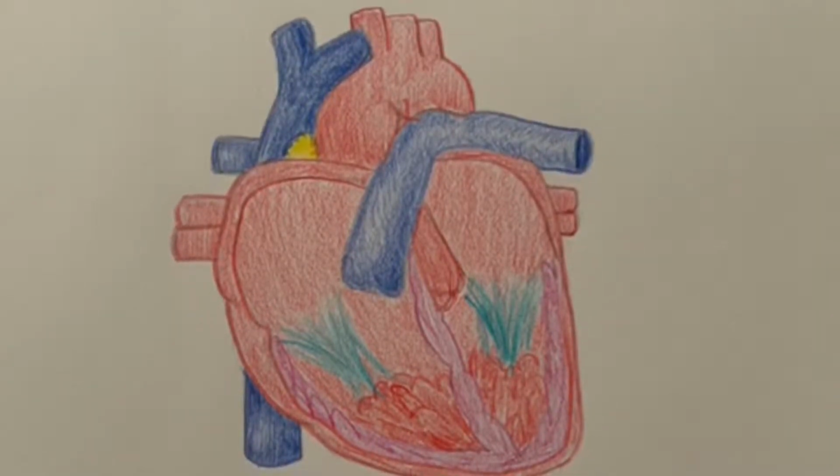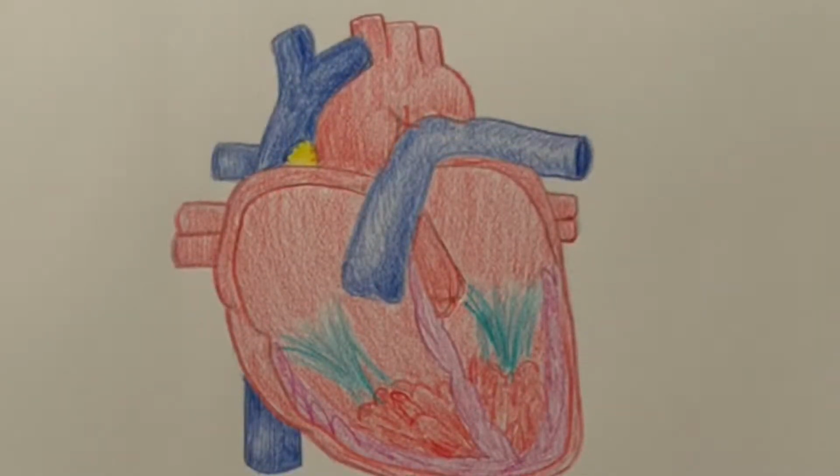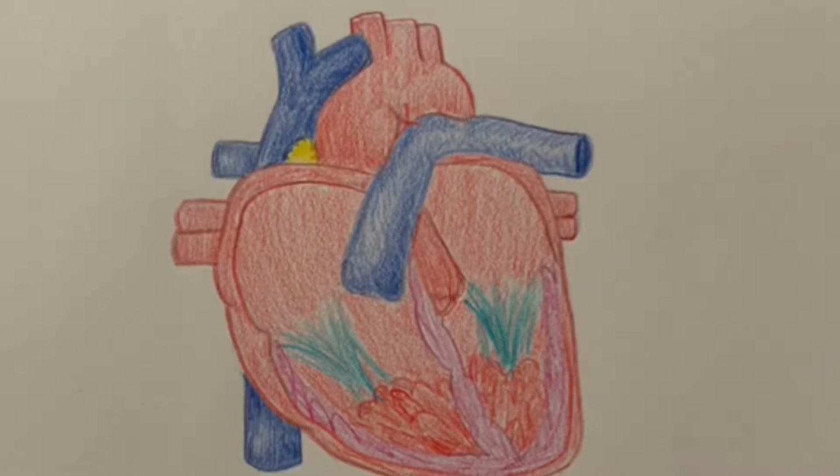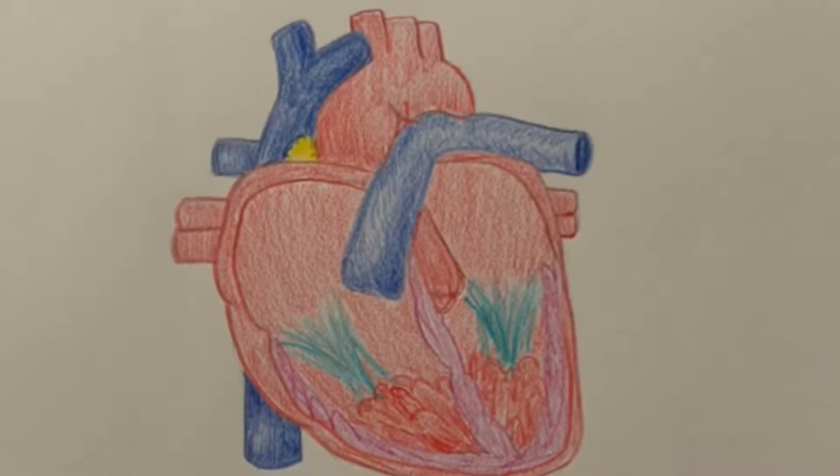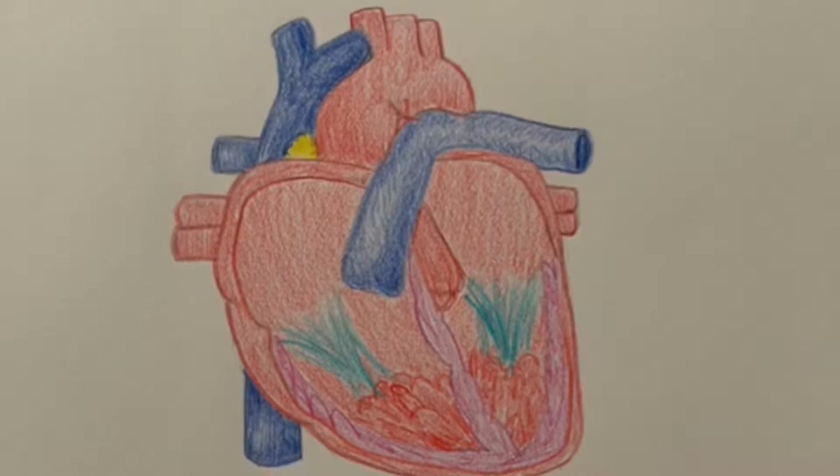So here we have the heart. The heart is divided into 4 chambers. The upper 2 are called the atria and the lower 2 are called the ventricles, and I'll explain more of it throughout the video.